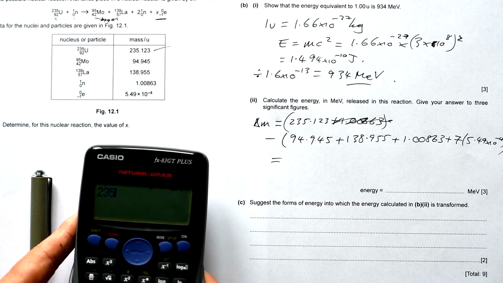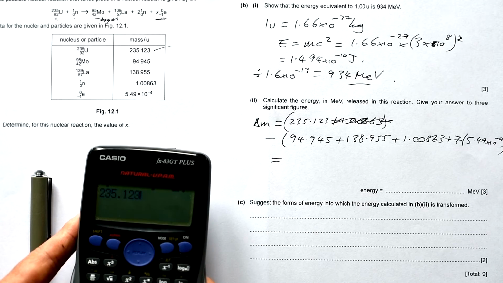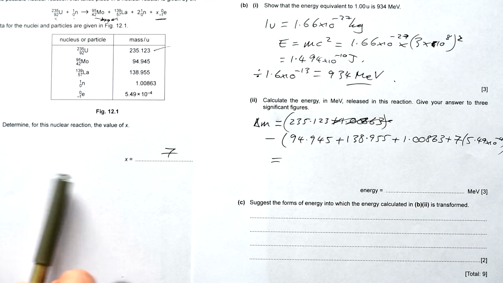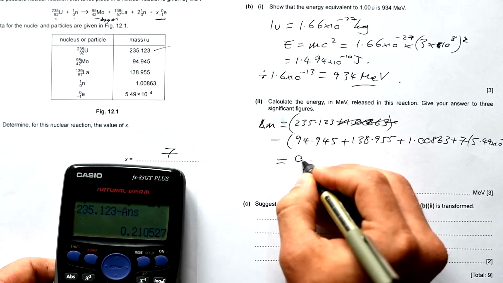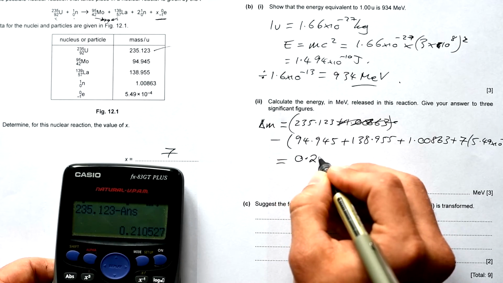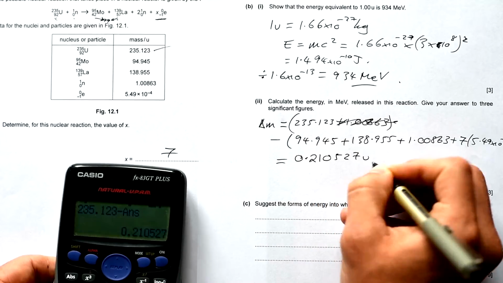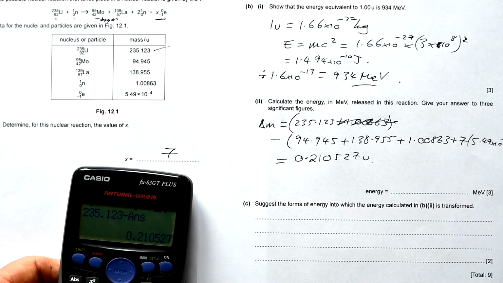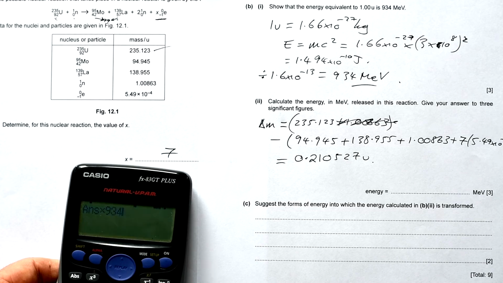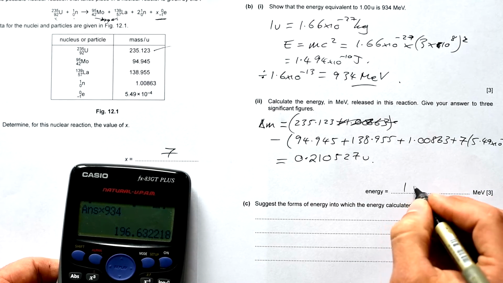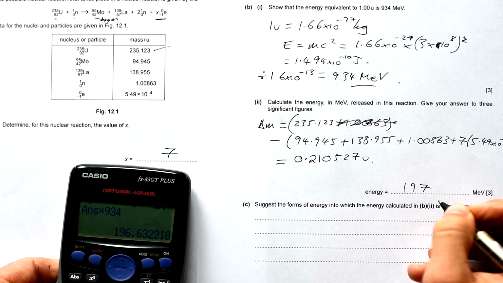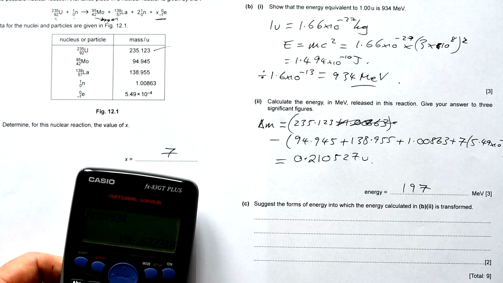Whoops, nearly messed that up. Take away our answer, and we end up with a mass defect of 0.210527 U. But we know that we can just times that by 934, and we end up with 197 to 3 sig figs mega electron volts.